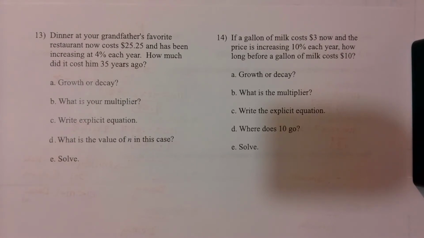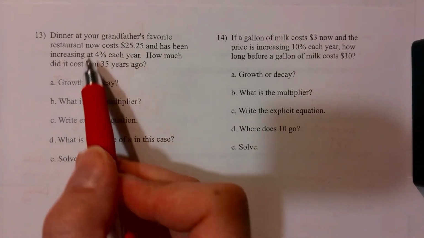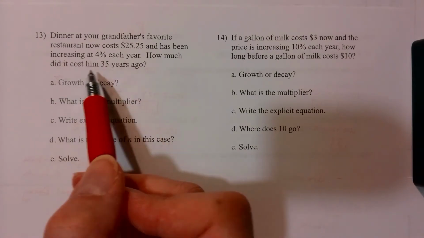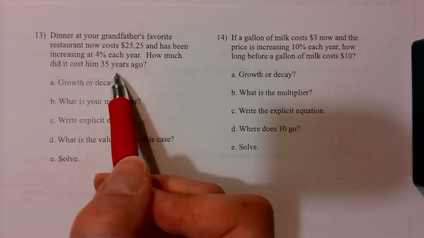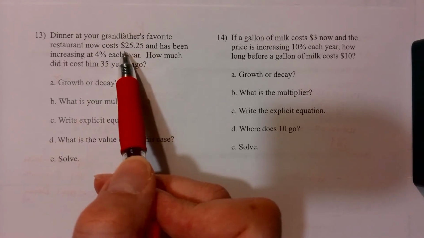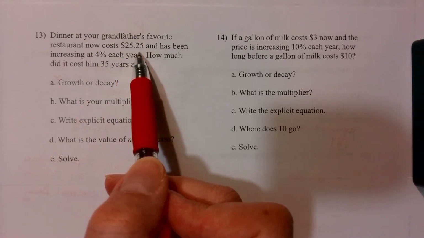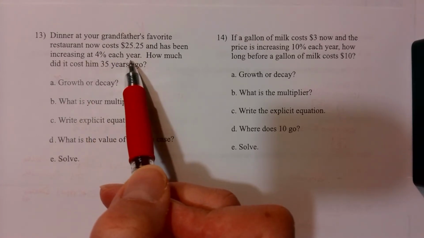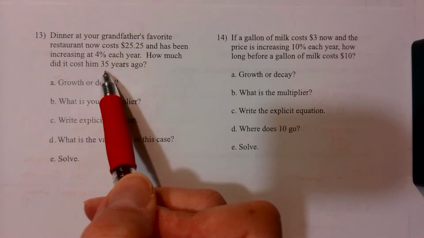So I'm going to start again with number 13. And I was talking about 13 where you have to sort of work backwards this time. We're still going to do everything the same, but we want to talk about what happened 35 years ago. So today, the menu cost is $25.25, and it's been increasing 4% each year. So that's sort of like an average increase. And so how much did it cost him 35 years ago?